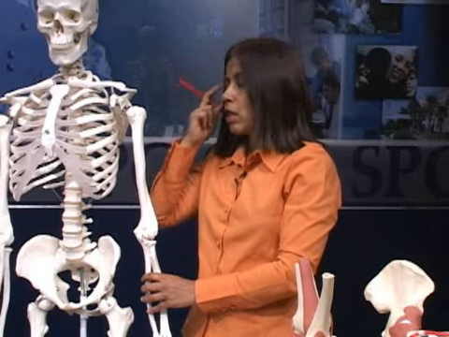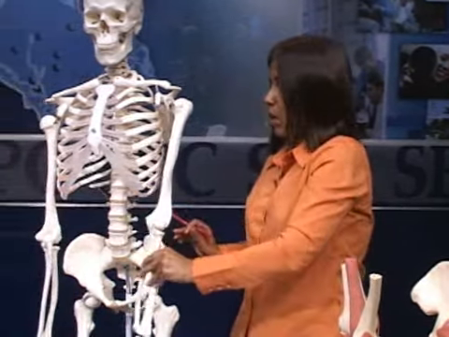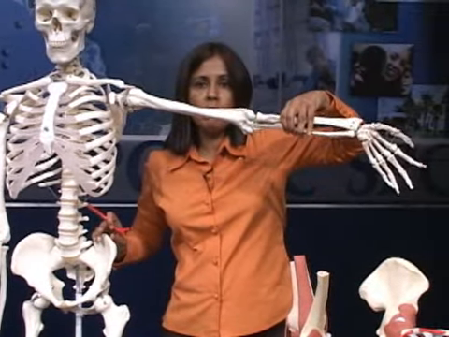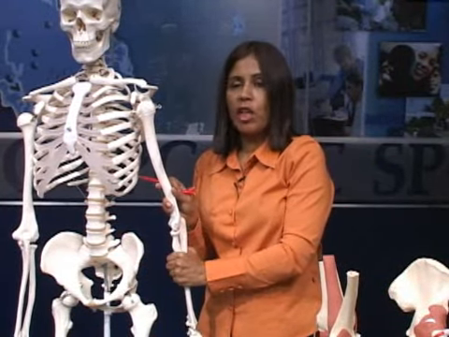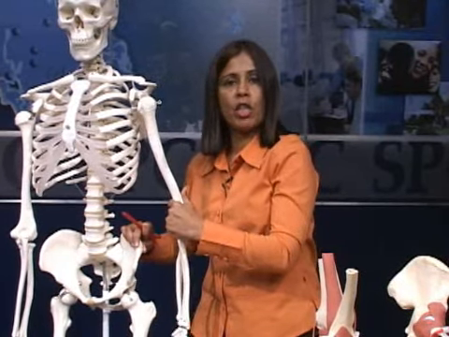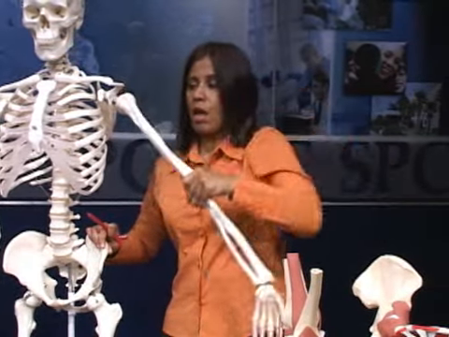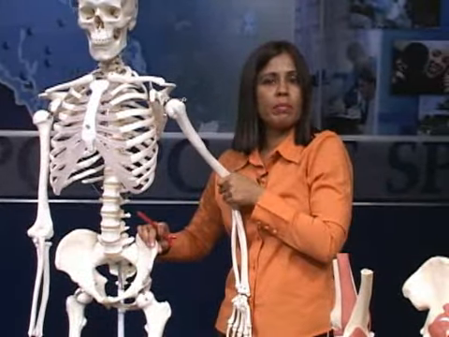In the shoulder joint, the movements possible, and the same goes for the hip joint, are flexion, extension, abduction, adduction, medial rotation and lateral rotation. So, you have medial rotation, lateral rotation, abduction, adduction, flexion and extension. You can do the same with the femur.